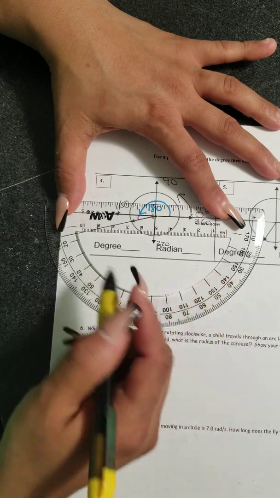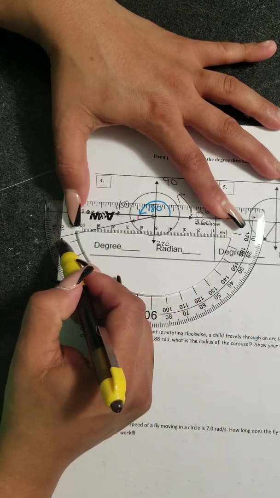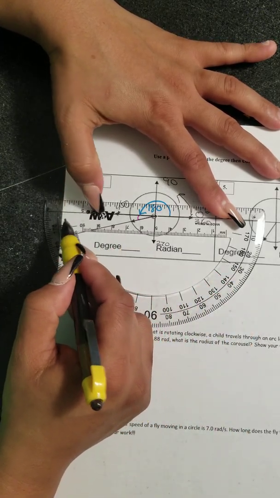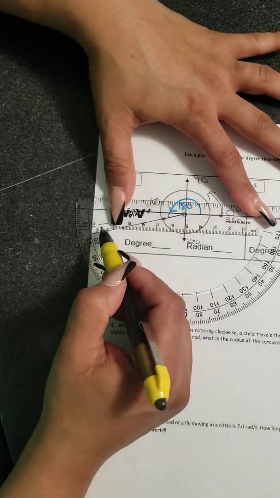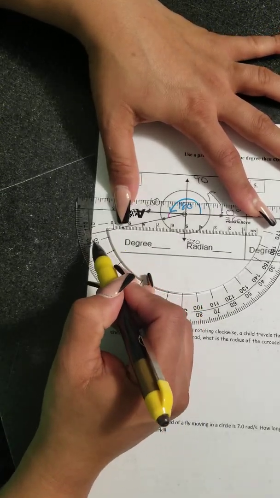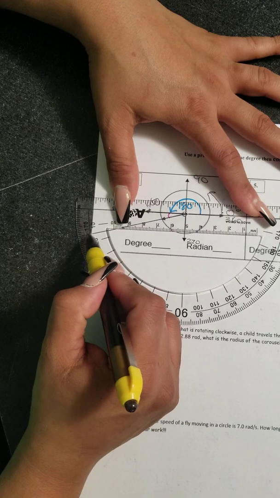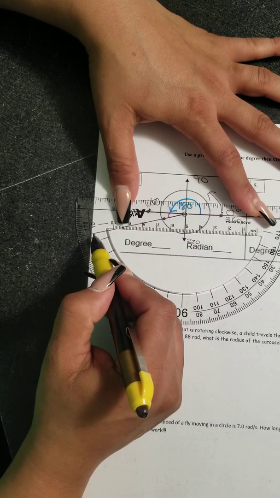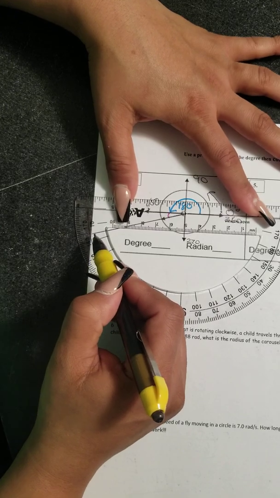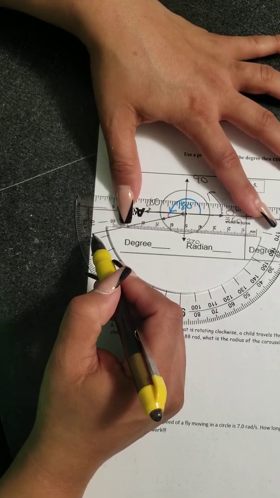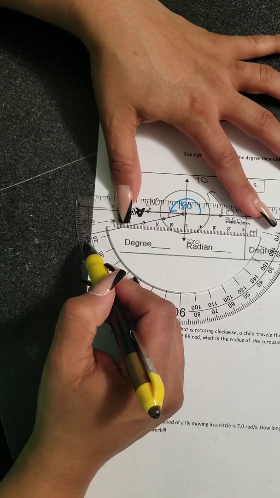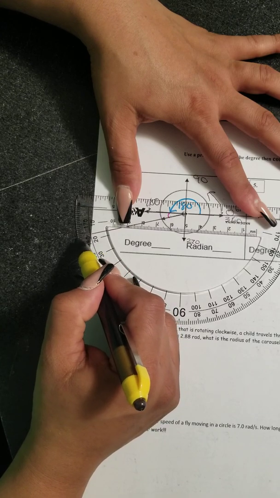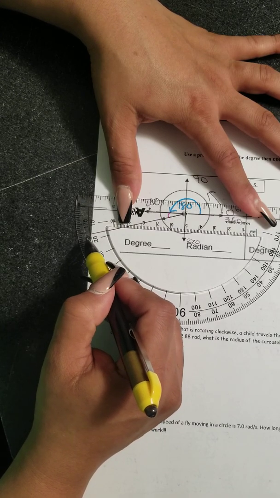Once I get them lined up, I can come over here and look. This is 0, 10. Right here, right at about, what is that? 15. Oops, sorry. Comes over here, 16, almost 16 and a half.